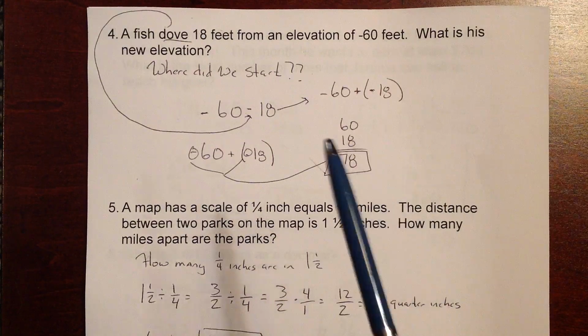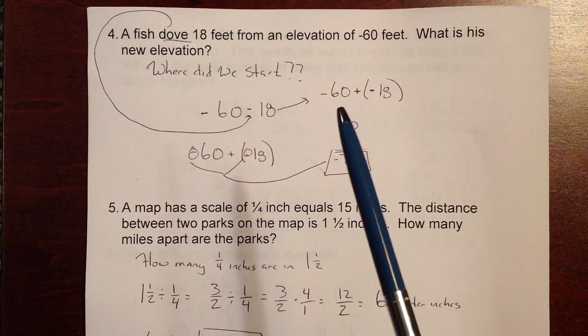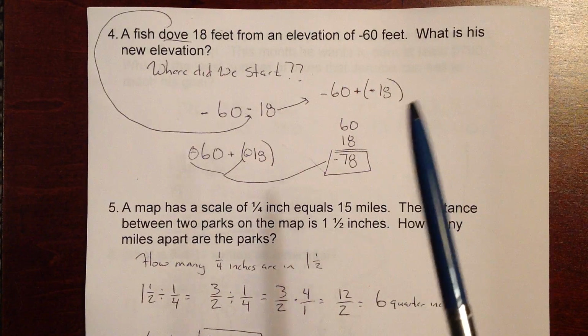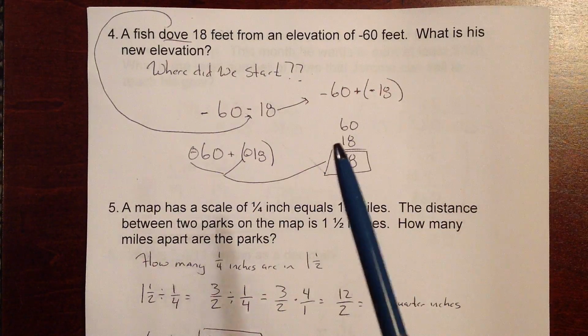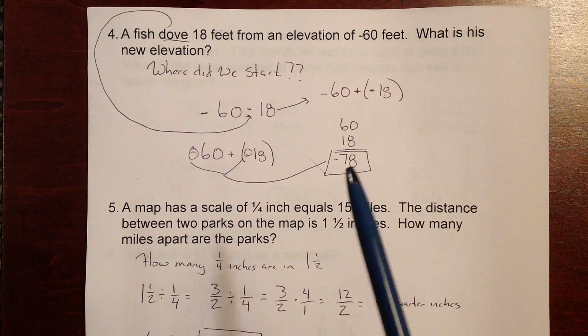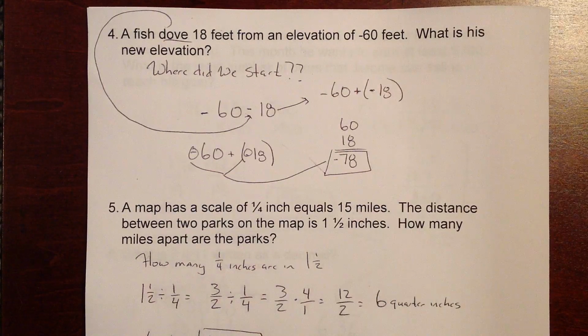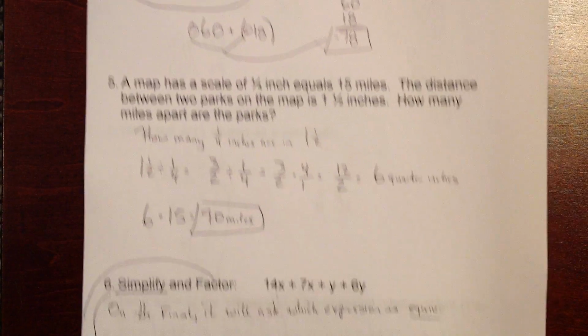And it just so happens that this is same signs add and keep, which means we're going to add and keep the sign. So all we do is say 60 plus 18 is 78. And since these are both negative, we're going to keep that minus sign. So our answer is negative 78, and I should have put feet on here. Negative 78 feet.